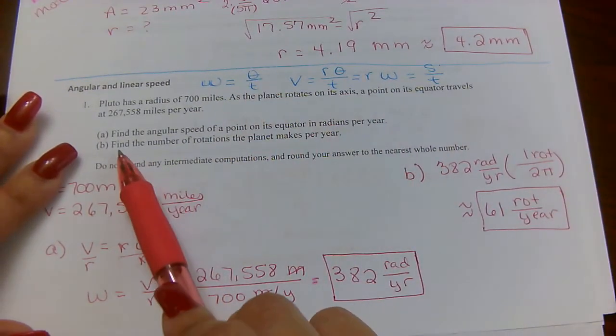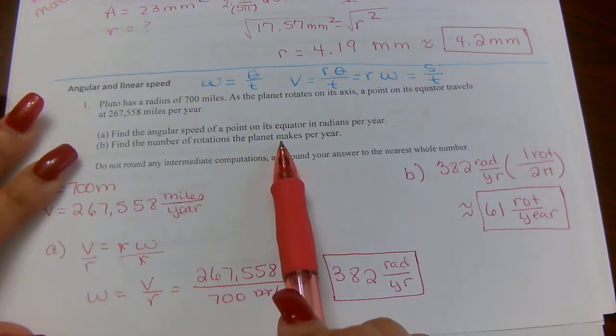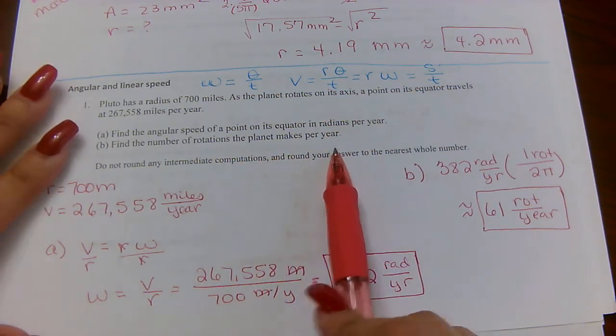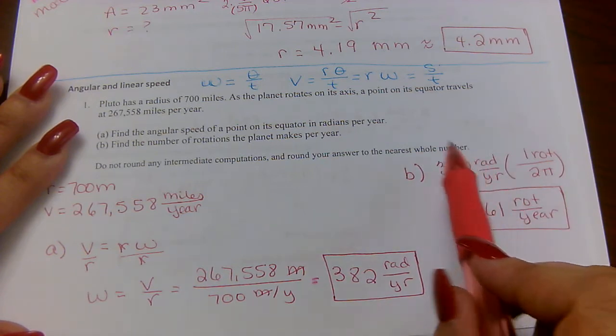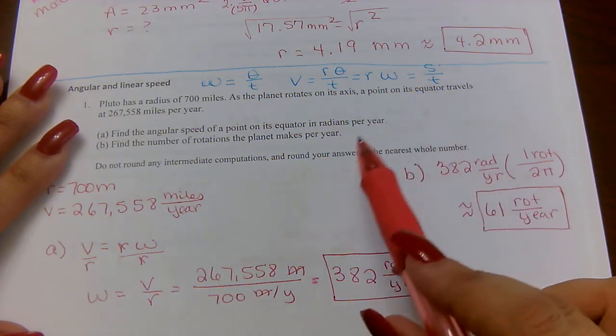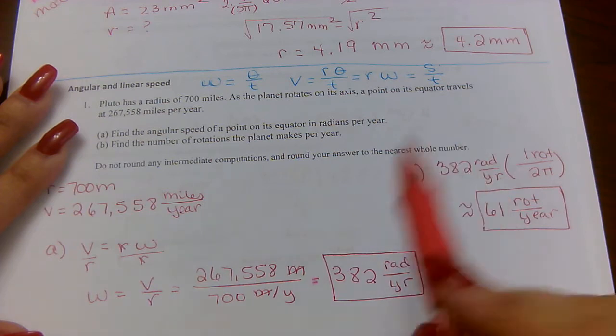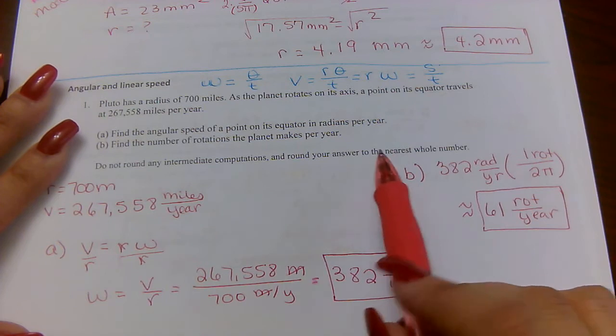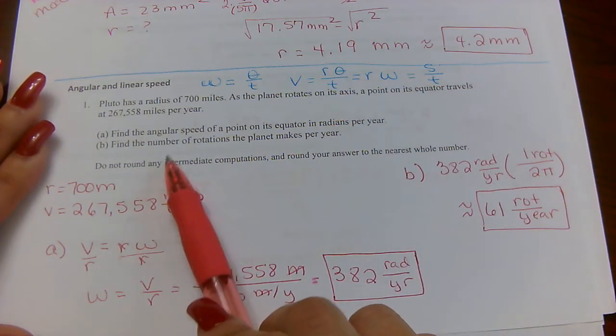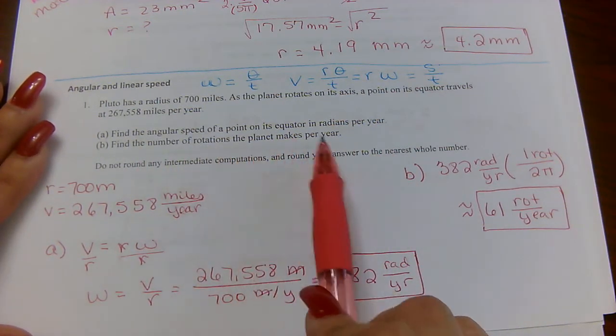The second part says find the number of rotations it makes. So if you remember when we talked about the rotations, now we're going from angle in radians to a certain time to how many times it actually completes a rotation. That's what we're looking for when we're looking at rotations per year.